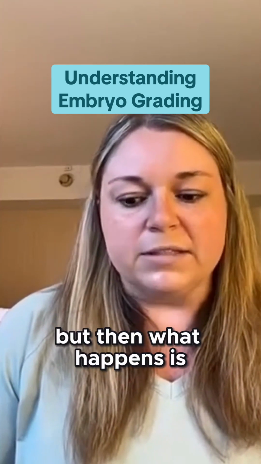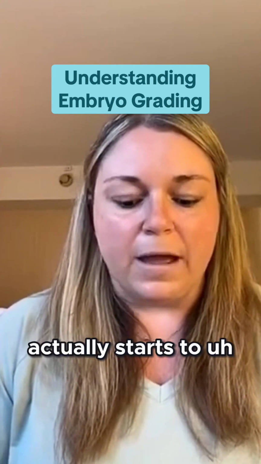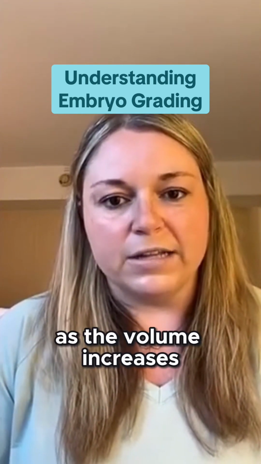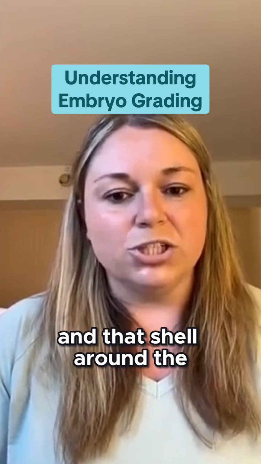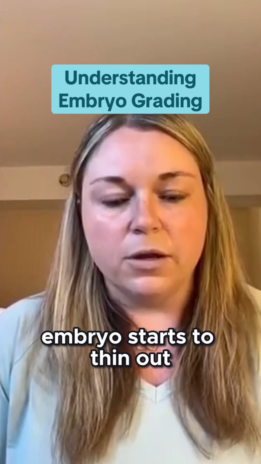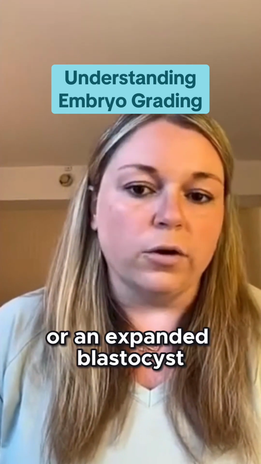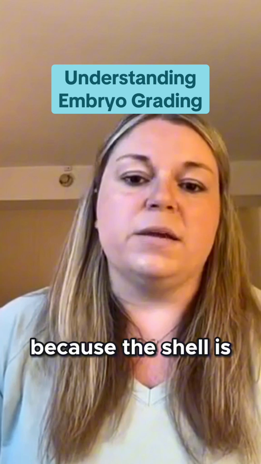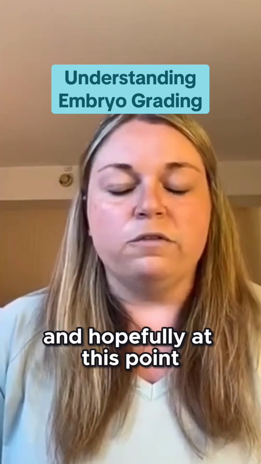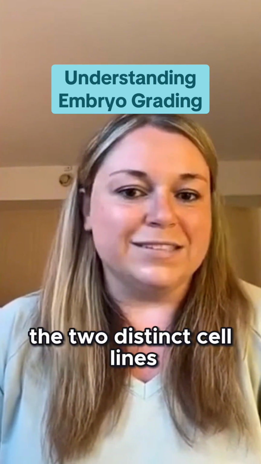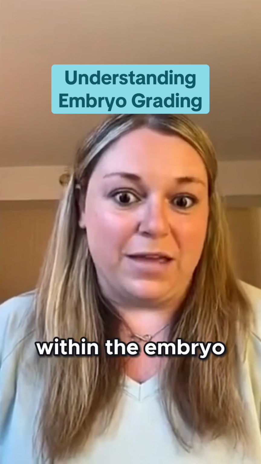But then what happens is the embryo actually starts to grow in diameter as the volume increases, and that shell around the embryo starts to thin out. And at this point, it's called a 4, or an expanded blastocyst, and we know that because the shell is very thin, and hopefully at this point you can see the 2 distinct cell lines that I'll talk about in just a second within the embryo.